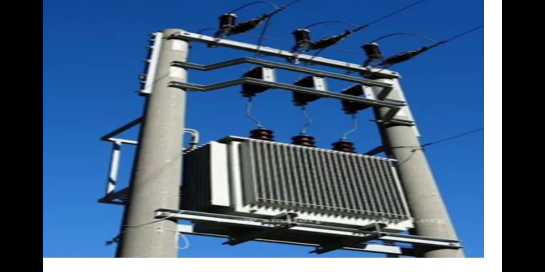The next one is the advantages of DC. Electroplating and electrorefining. Electrorefining is the method used to remove impurities from metal. Electroplating and these methods all use DC, and electricity can be stored in the form of DC. These are the advantages of DC.